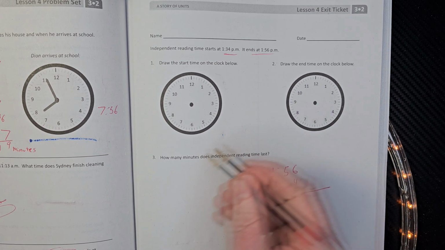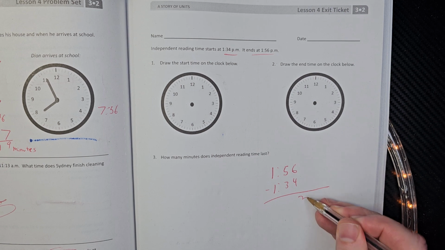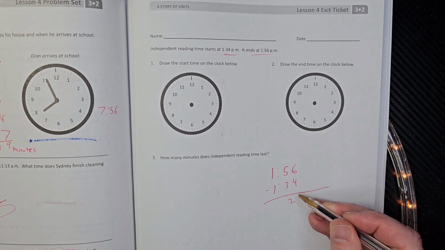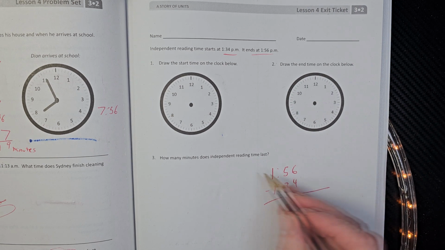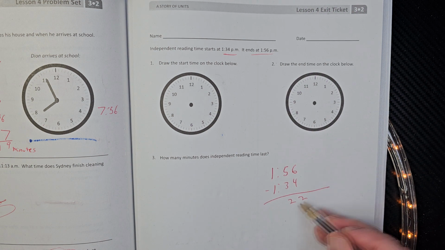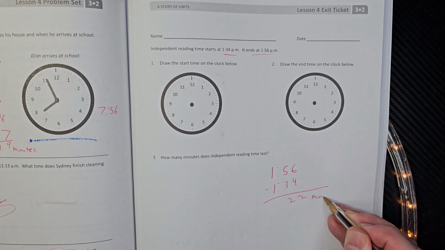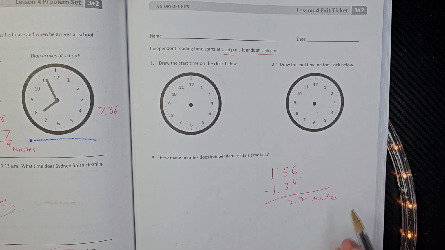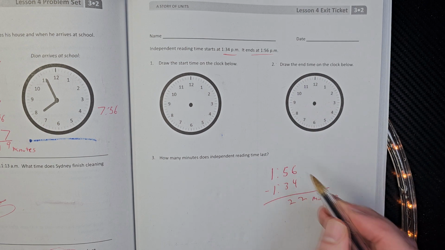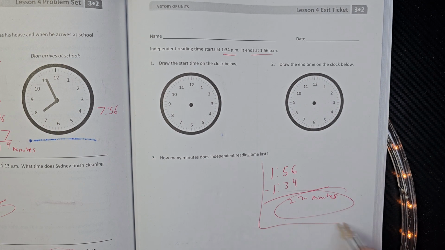All right, I might as well just answer this right away. 6 minus 4, 2. 5 minus 3, 2. All right, how long does independent reading time last? 22 minutes. Look how fast that you guys can answer this problem by doing it this way.